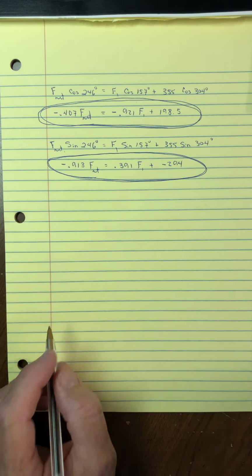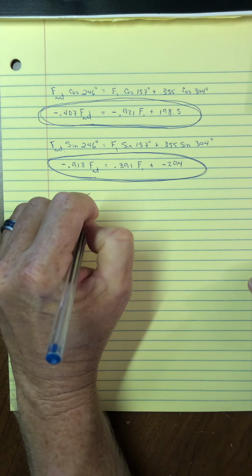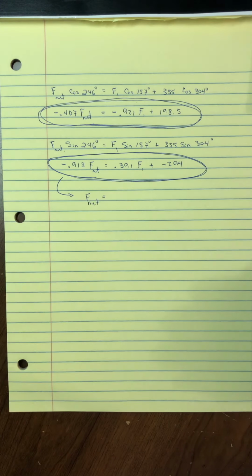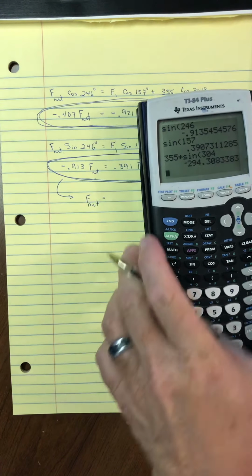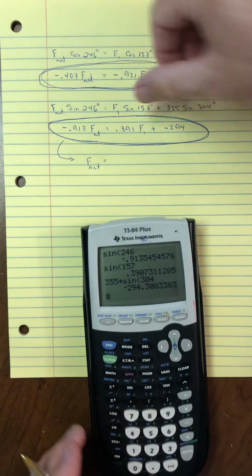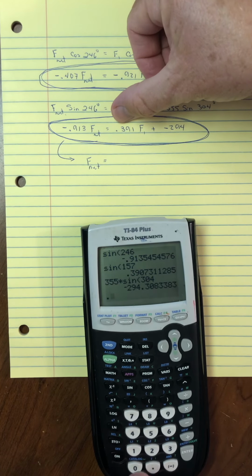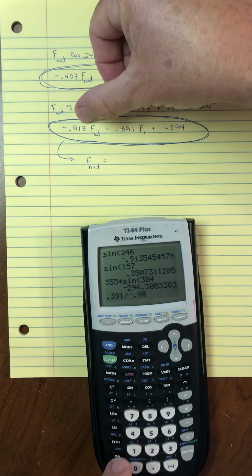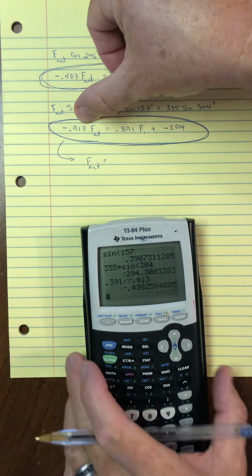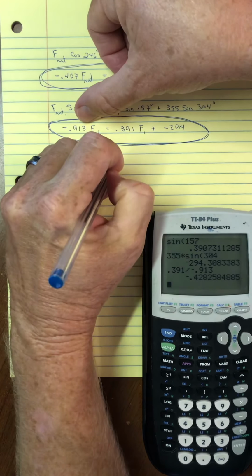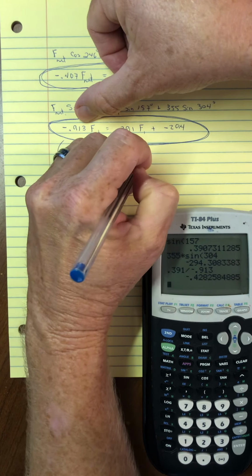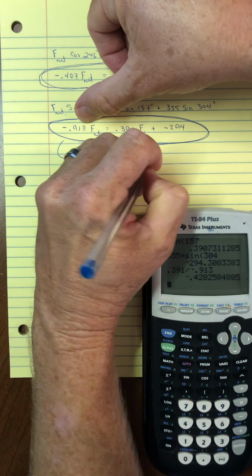Maybe I'll just solve this first one for net force. And I would get that by taking the 0.391 and dividing it by the negative 0.913 and get a negative 0.428 F1.